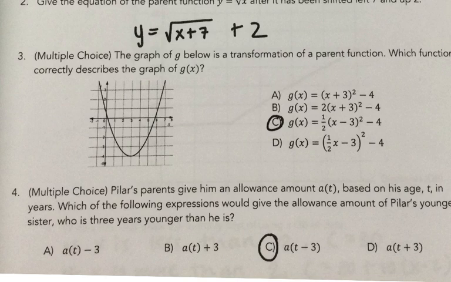Okay, if I plugged in here a value of 5, 1/2 times (5 minus 3) squared minus 4, this would be, 5 times a half is 2.5, minus 3 is negative a half, squared is 0.25, minus 4.